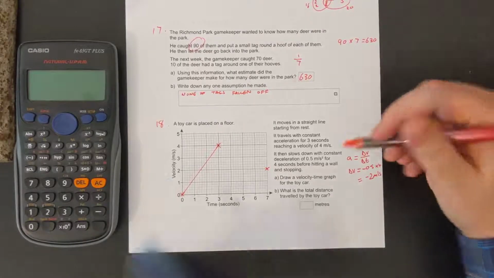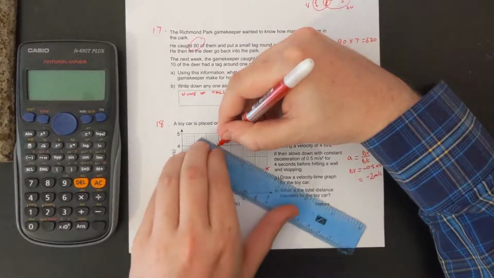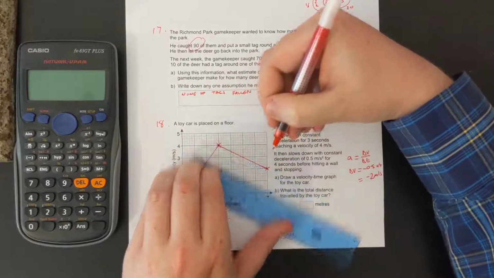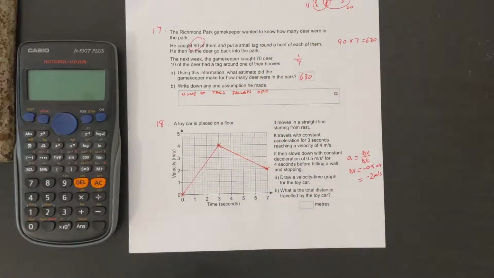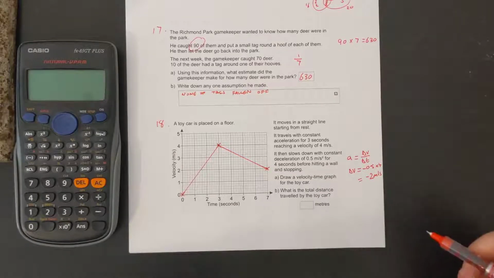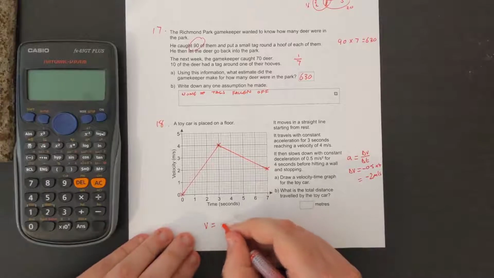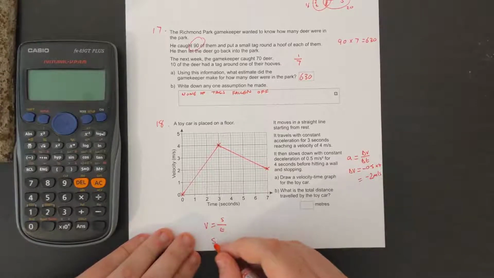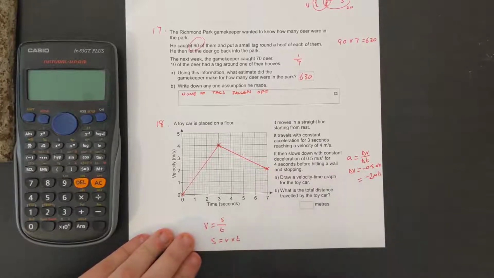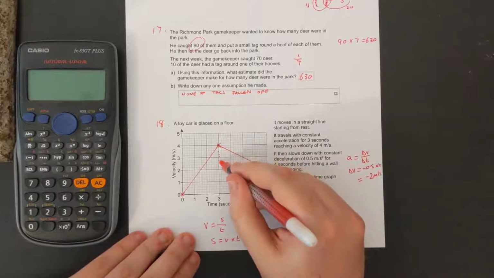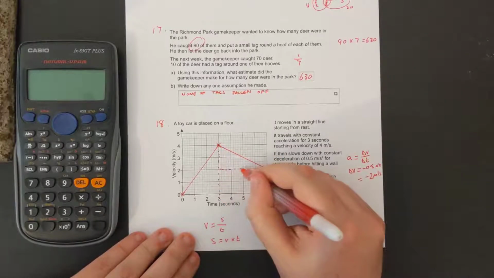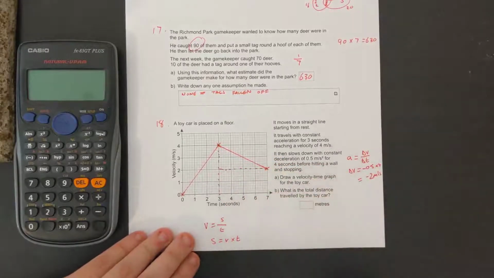Once again, constant deceleration means my gradient is constant, so a straight line. And that's part A, draw a velocity time graph, sorted. Part B, what is the total distance travelled by the toy car? Speed is equal to distance over time, or velocity is equal to displacement over time. So displacement is velocity times time, which is the area under my graph. So I can do that in a number of ways, but probably easiest is just to split into 2 right angle triangles and a rectangle.